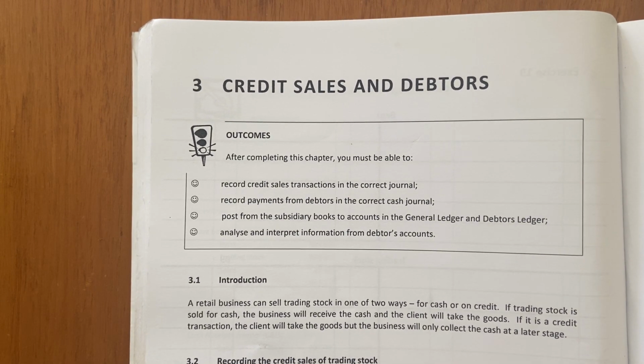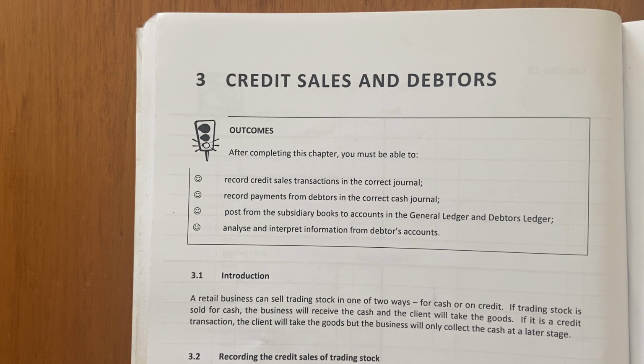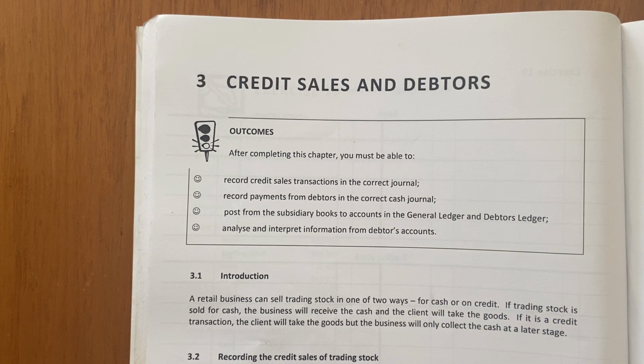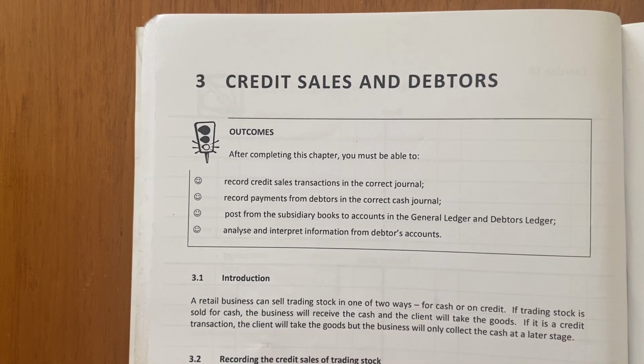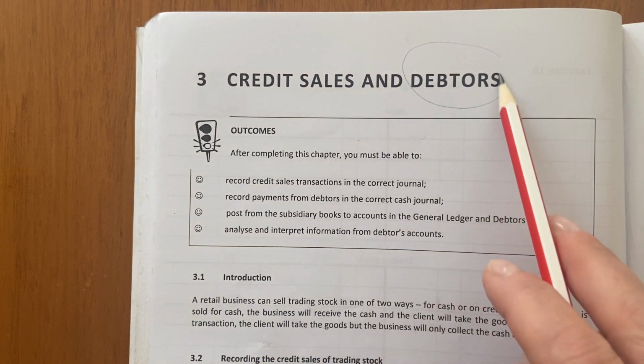Now, credit sales are sales that we do now, and we only receive the money for them later. So we've got a client, he comes in, he buys a bag full of goods, walks out, and only pays me at the end of the month or at the end of some financial period. And the name of that person is a debtor. So a debtor is someone who owes me money.